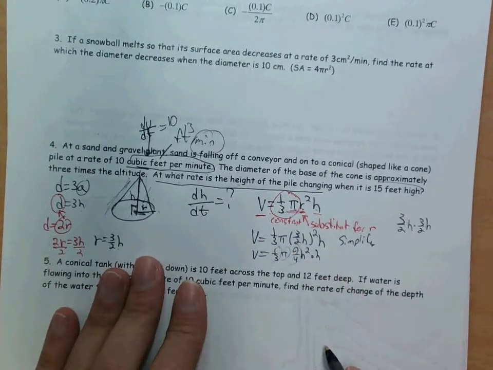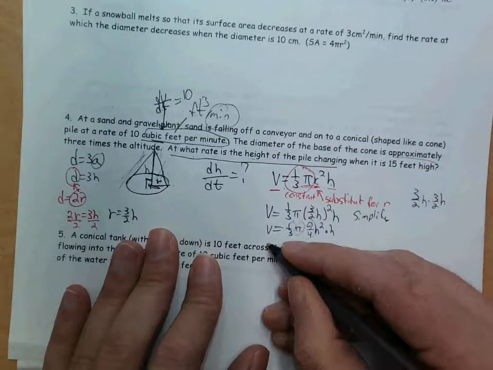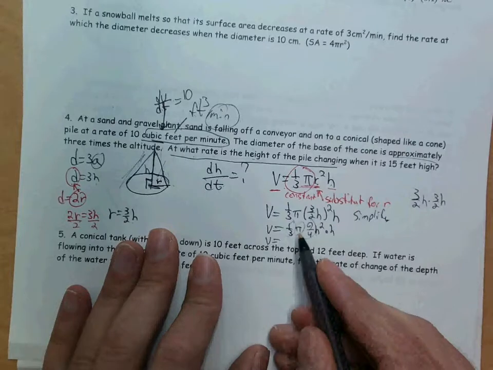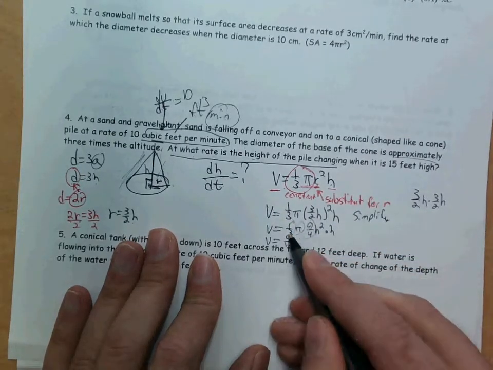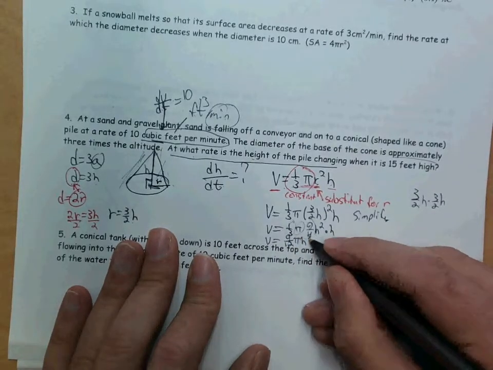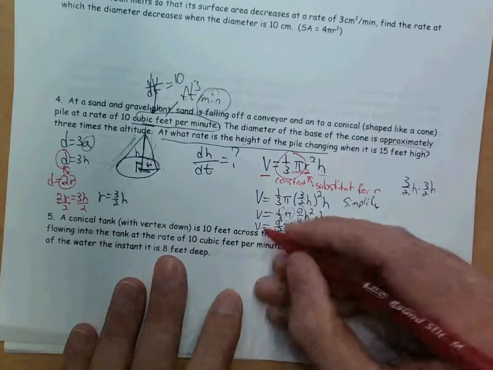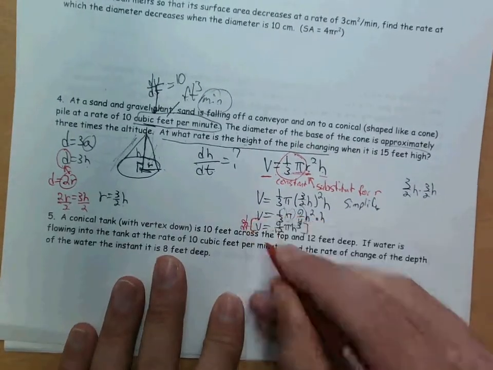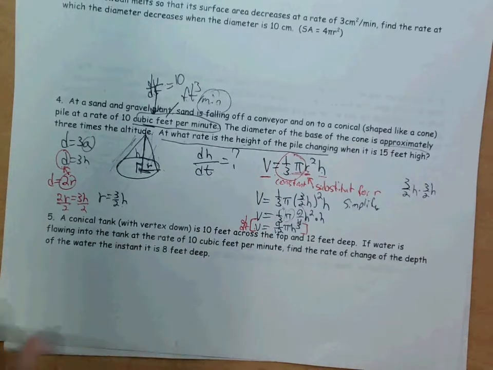This can be simplified more. I always try to get all of my constants together. This is a constant, this is a constant, this is a constant, and all of my variables together. H squared times h is h cubed. So what we've got is v equals, I'm going to multiply this out. This can be simplified, but I'll leave it unsimplified for now. 9/12 pi, this is all a constant, h cubed. That's v.